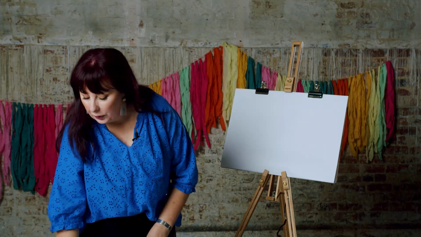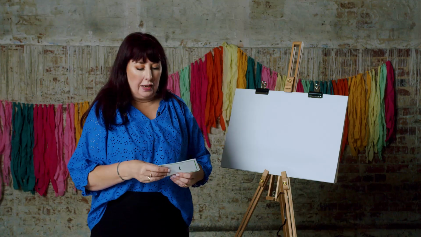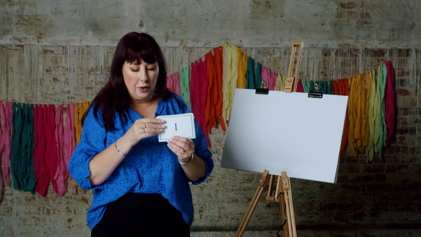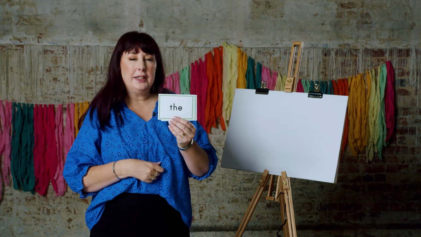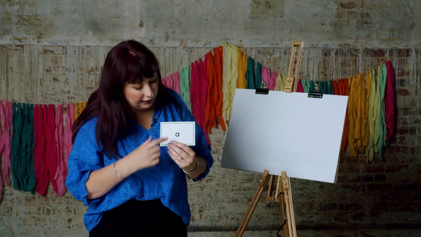We're also going to have a look at some tricky words that you would have learnt last year. So the first one, I can read this word. Our next word is the. The card is here. Good job. And our last word, I would like a cup of tea after this. Good job.